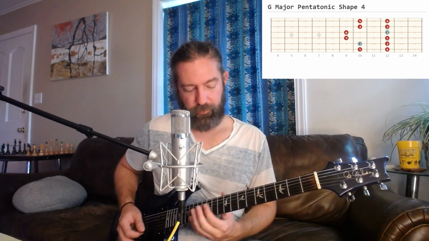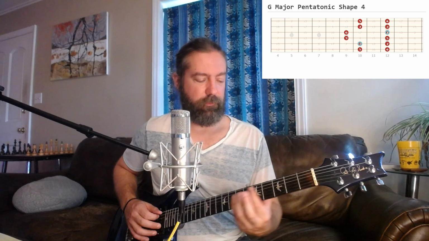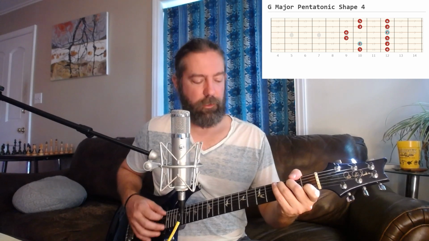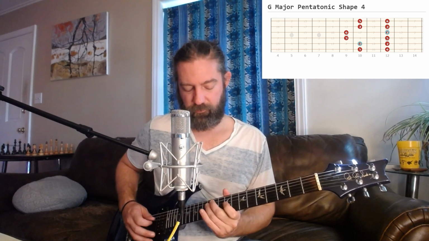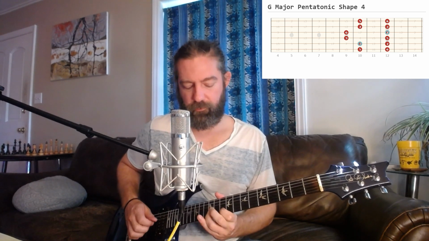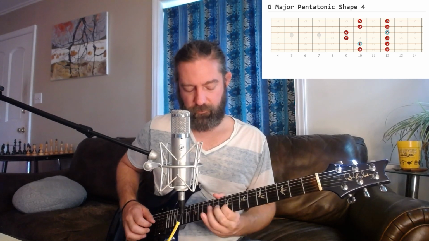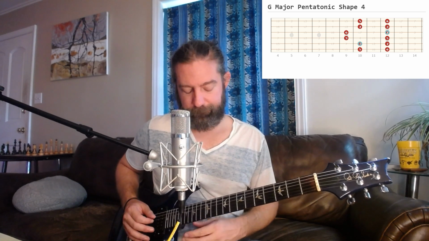So if I'm playing a song in C or something, and then it moves to the 5 chord, the G chord, then I can create some lines over that chord with this pentatonic scale, or with the triads, or both, ideally.